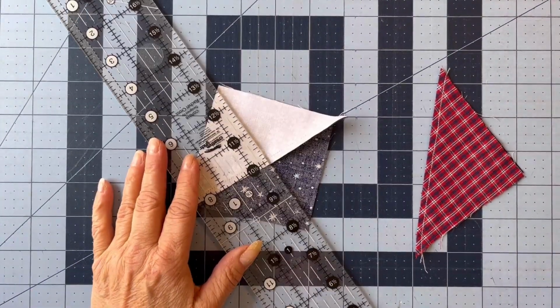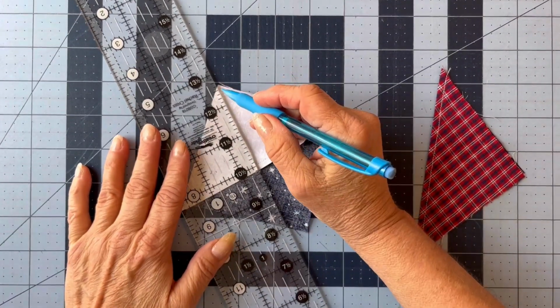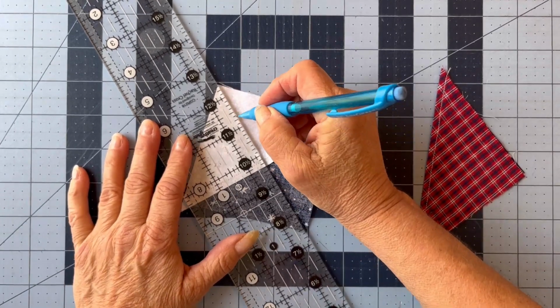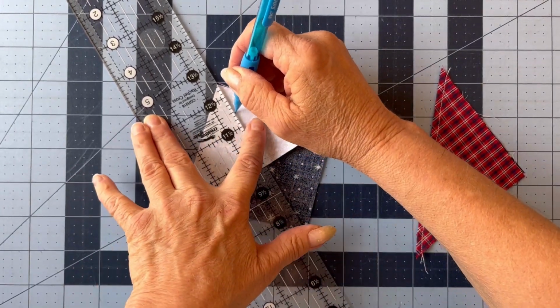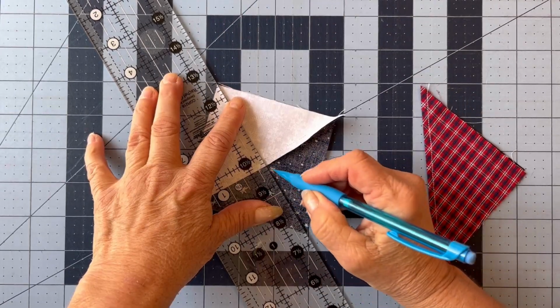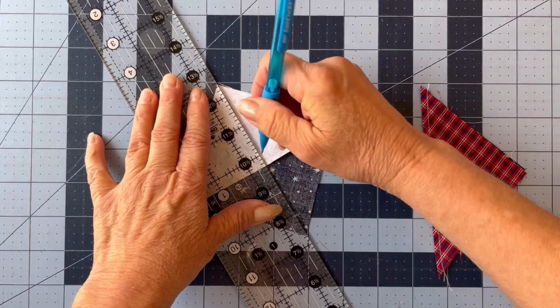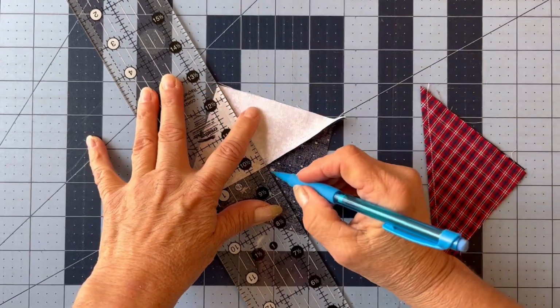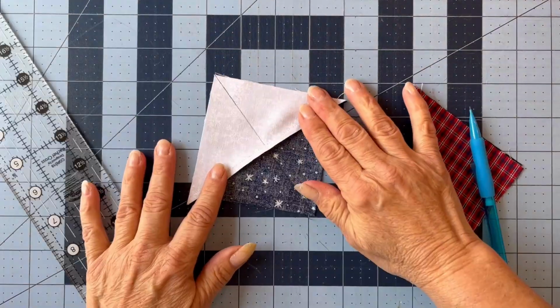I'm going to quickly mark this from corner to corner diagonally across the seam. I'm using a mechanical pencil. Use whatever marking tool works for you. I would hold it down on both sides so that the half square triangle does not move, like this. I'm marking it dark so you can see it on camera. Okay, I've got it marked.